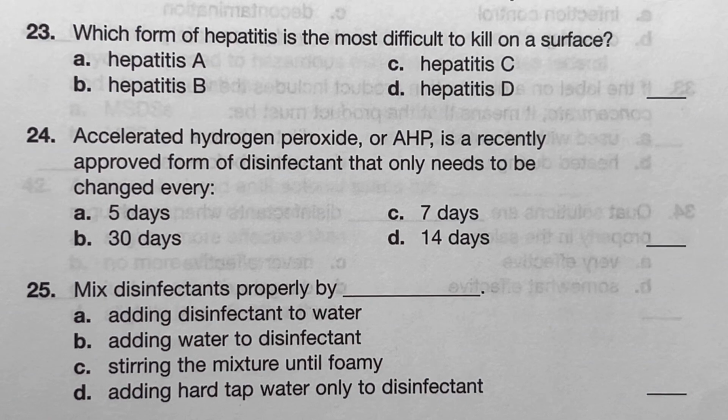And the correct answer is B. Hepatitis B. Number 24. Accelerated hydrogen peroxide, or AHP, is a recently approved form of disinfectant that only needs to be changed every A. 5 days. B. 30 days. C. 7 days. D. 14 days. And the correct answer is D. 14 days.